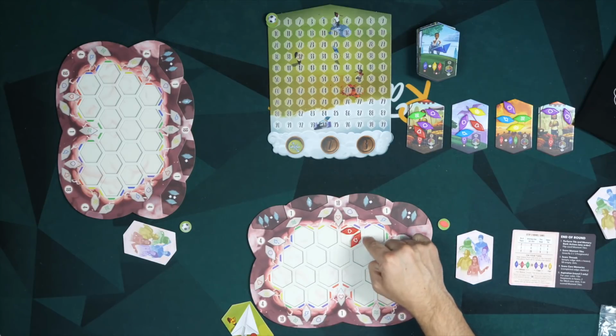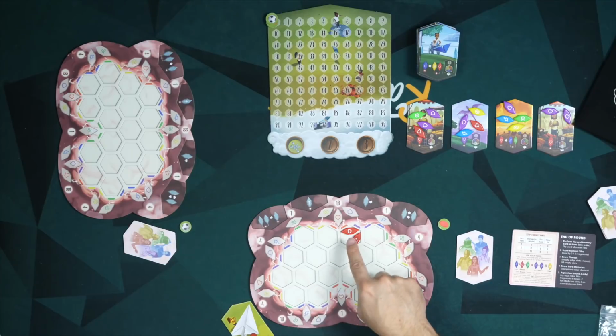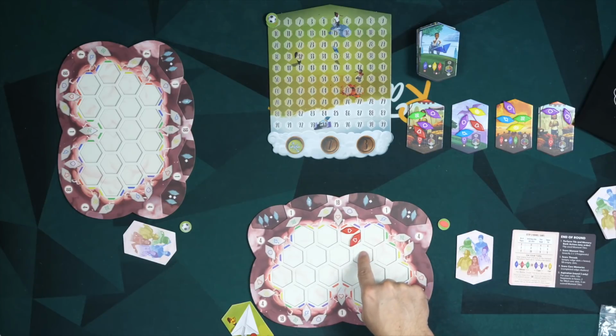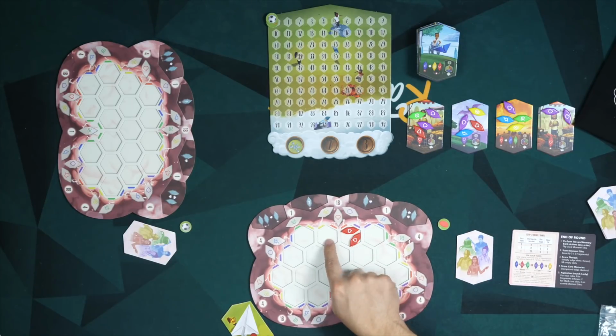But everything in one hex counts as being connected to everything in this hex. So the configuration in here does not matter. This one, this singular piece, is not necessarily connected to this and to this. Everything in there is connected to this and to this, and to this one and to this one, okay? So I've gone and the other player will go.